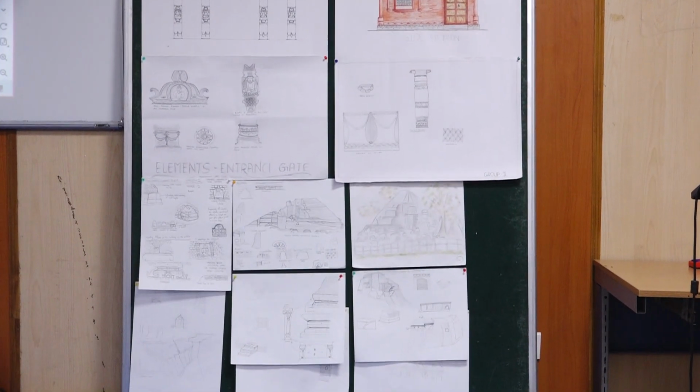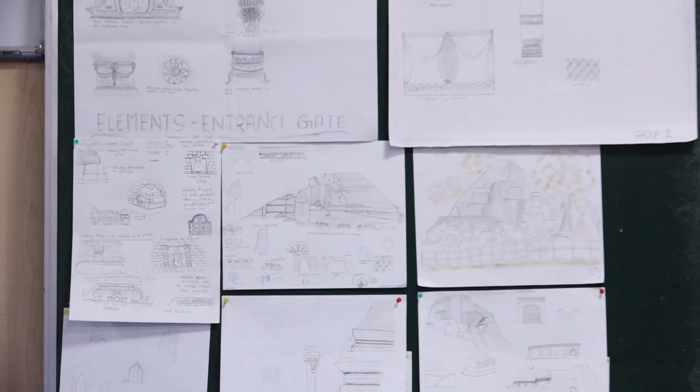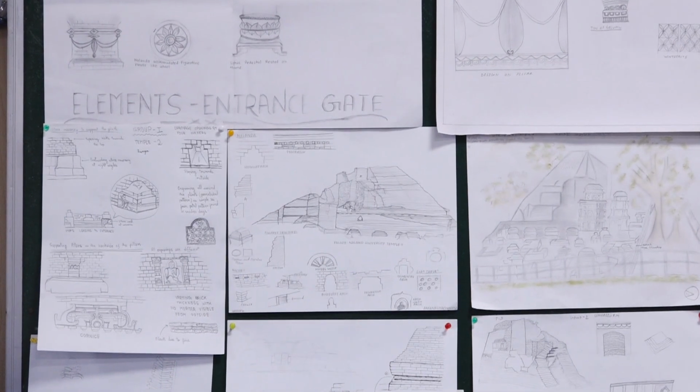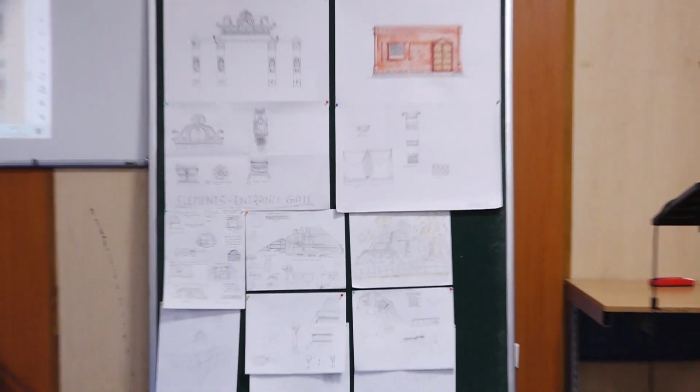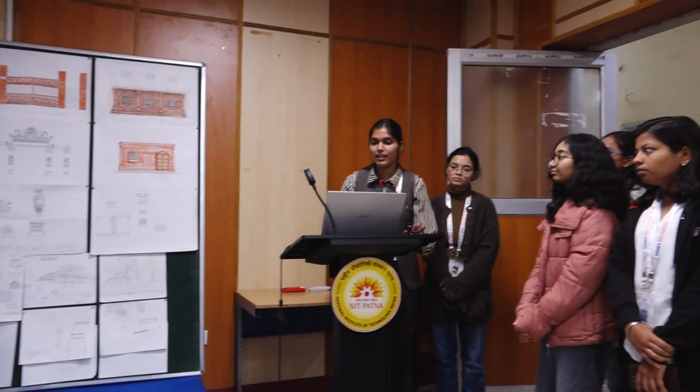Yes. Very good point. Anybody else? One line each. Any differentiation? You can talk on texture, you can talk on colors.